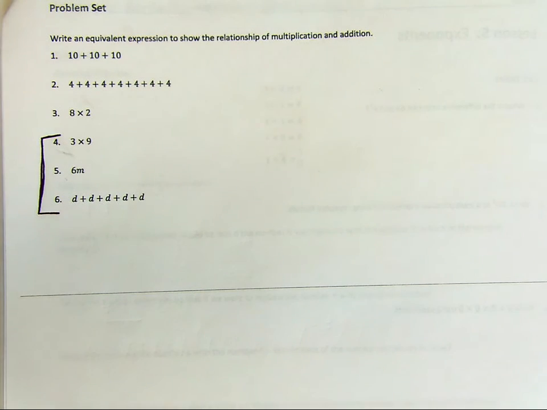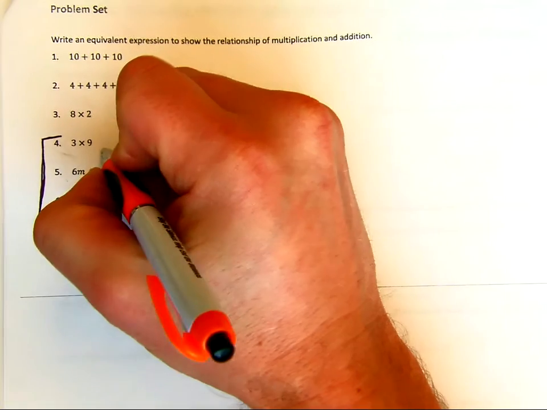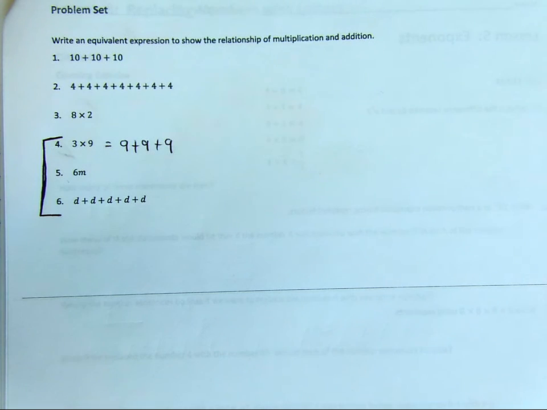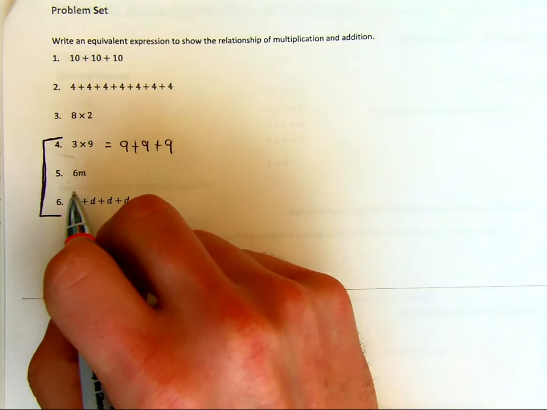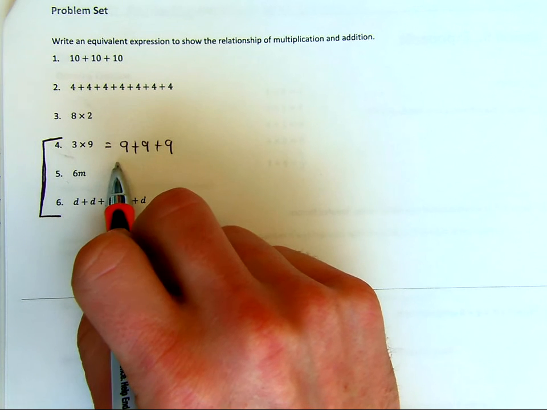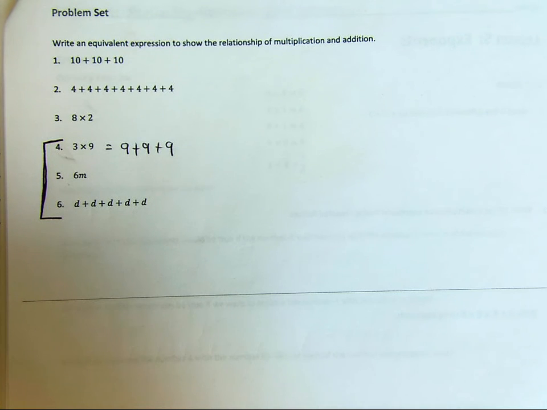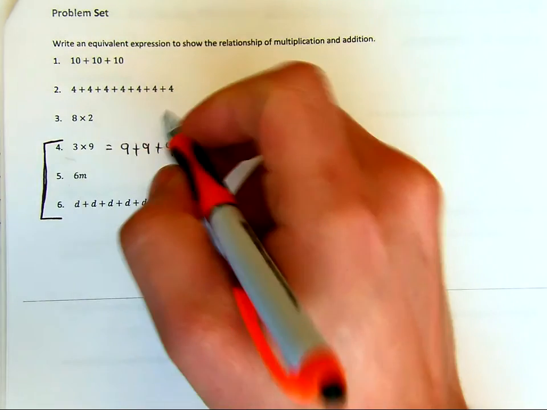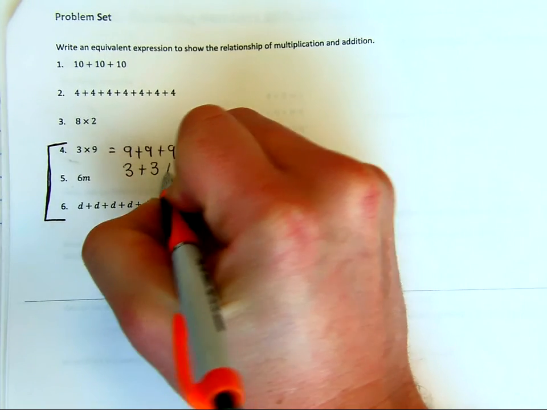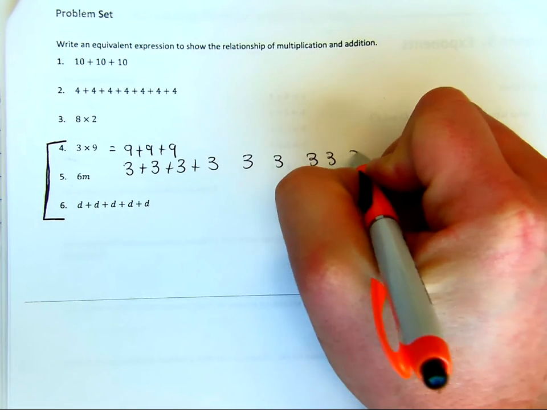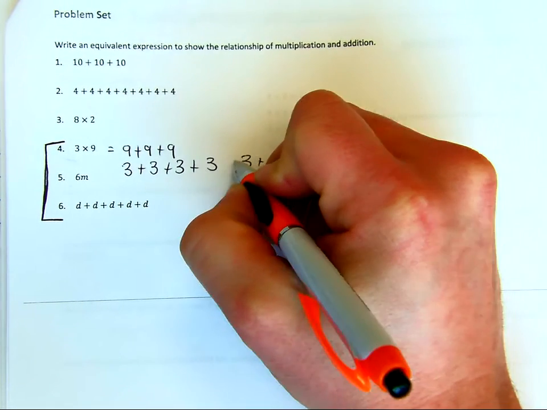All right, 3 times 9. Tina? 9 plus 9 plus 9. What else might we have, Gabe? 6 plus 3 plus 4 plus 6. Okay, I could have done it like that. Yeah, I didn't think of it like that. That would work. I could also say this is 3 plus 3 plus 3 plus 3, 4, 5, 6, 7, 8, 9. Right, so I could have done it like that.